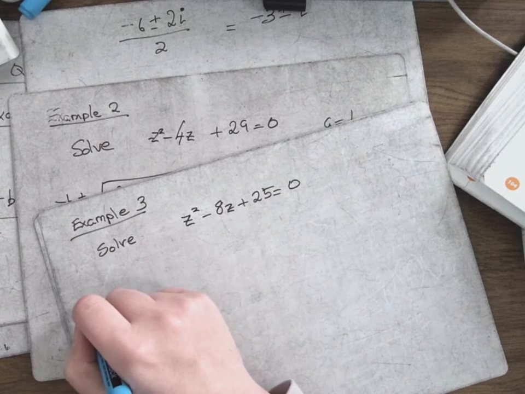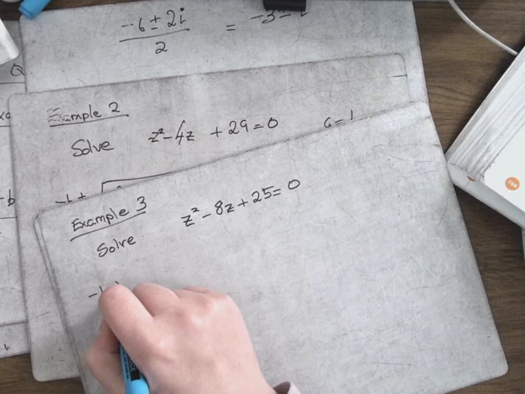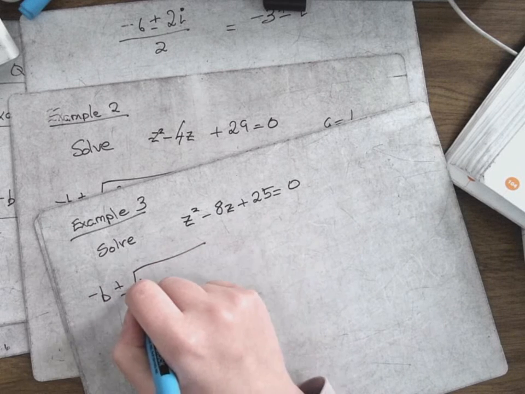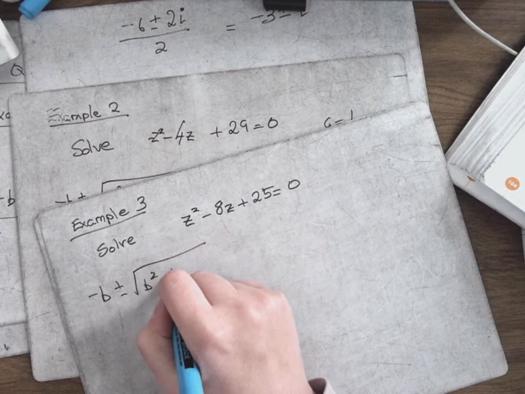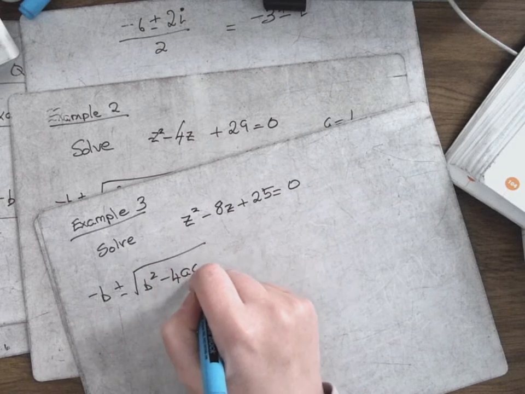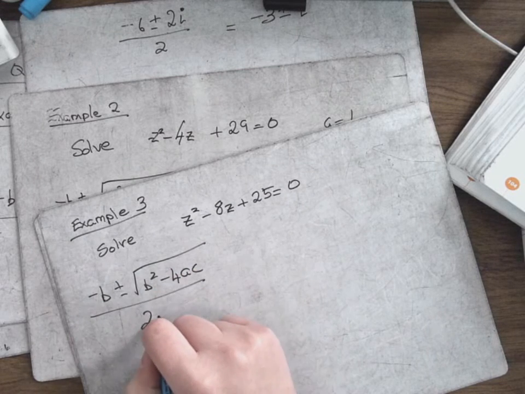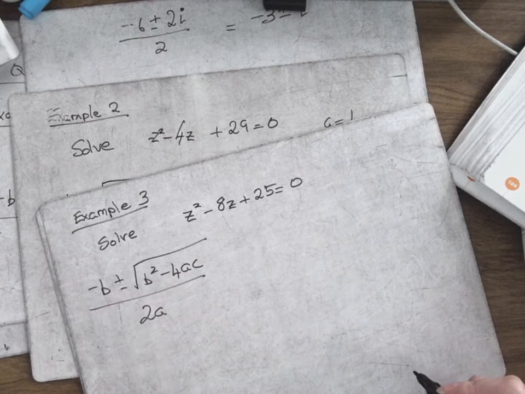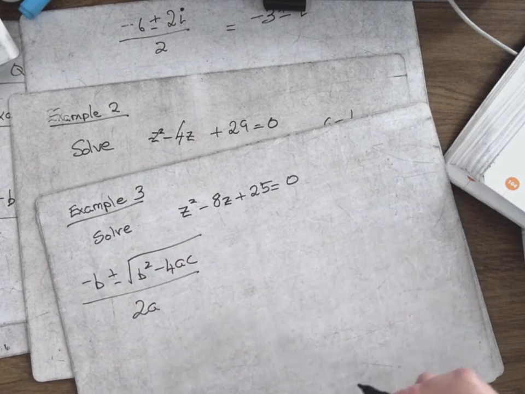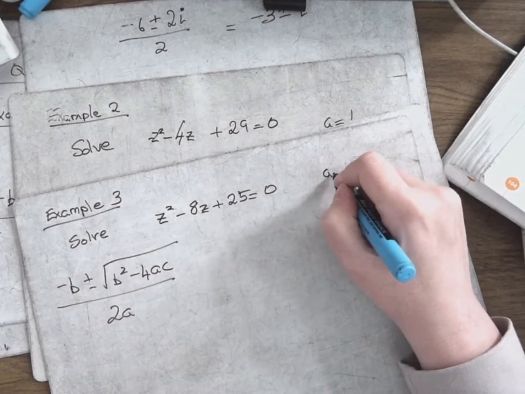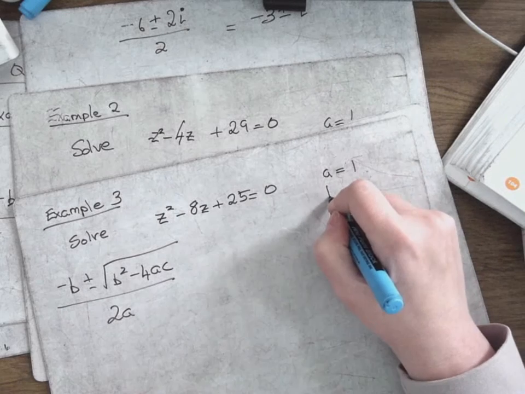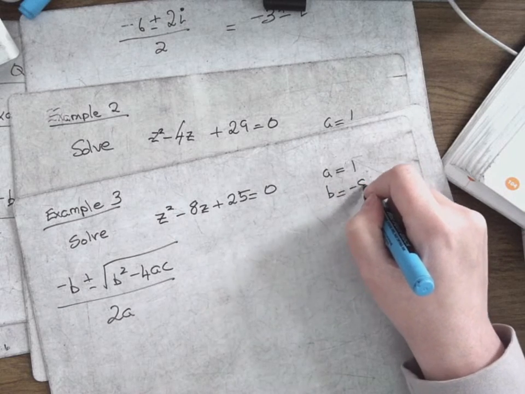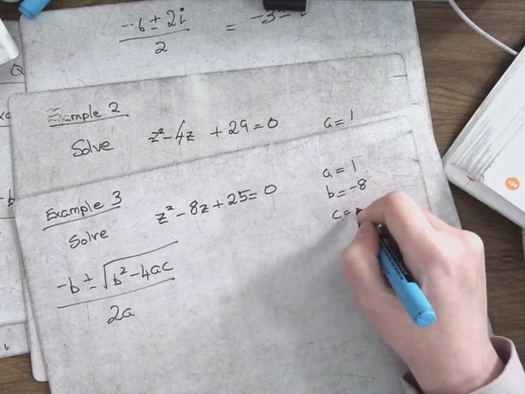So you're using the minus b formula, minus b plus or minus the square root of b squared minus 4ac all over 2 times a. Always write down the formula before you fill it in, because you get marks. Whereas if you start filling it in, you fill it in wrong, you get no marks. What's a? 1. What's b? Minus 8. What's c? 25.